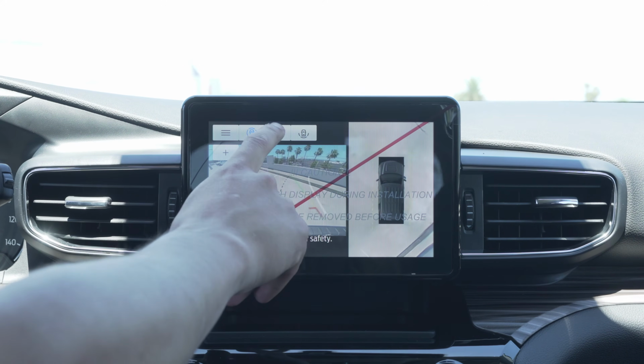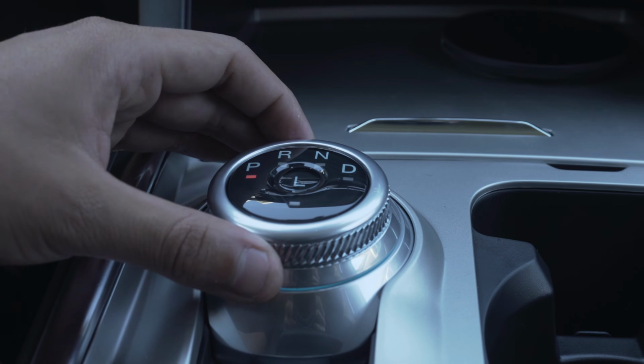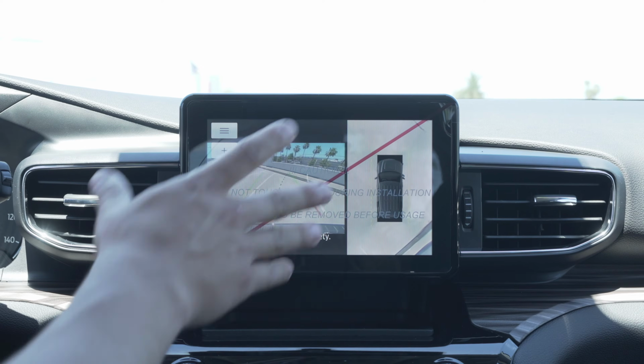Want to bring you a quick video on how to use your cameras in the Ford Explorer Limited. All we would just have to do to access the rear camera is put your foot on the brake, put the rotary on reverse, and you're going to get your camera displayed right there.